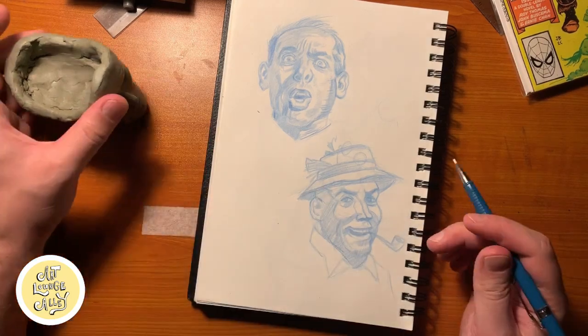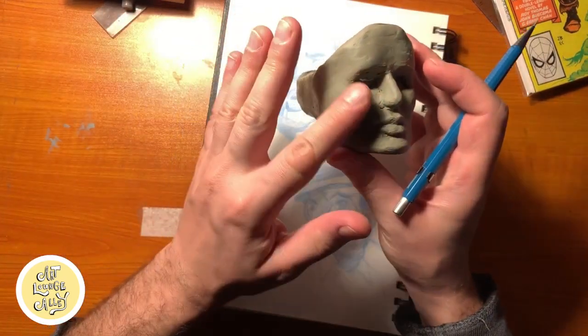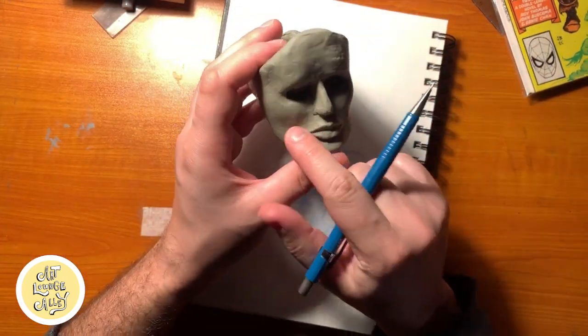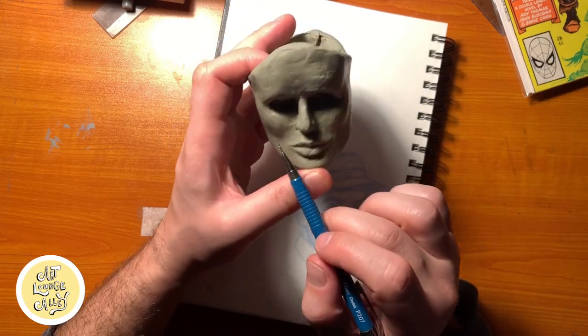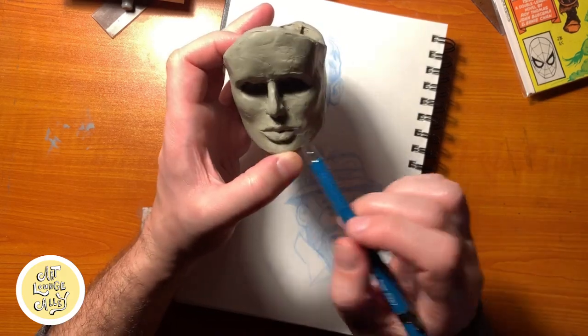And because the cheekbone curves, it starts to form shadows, really depending on the light source.